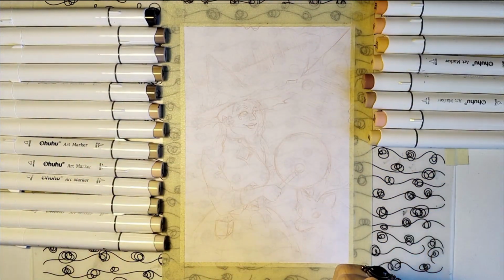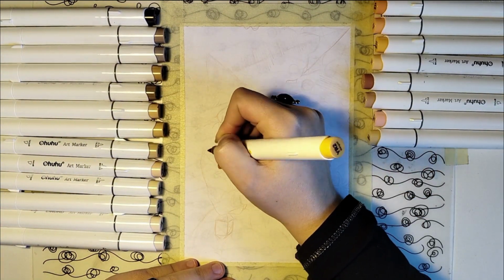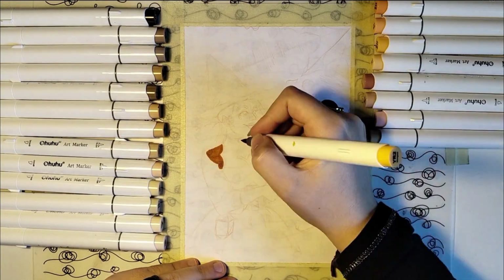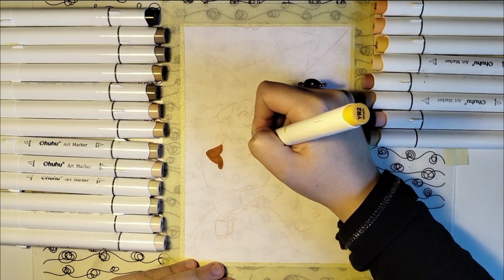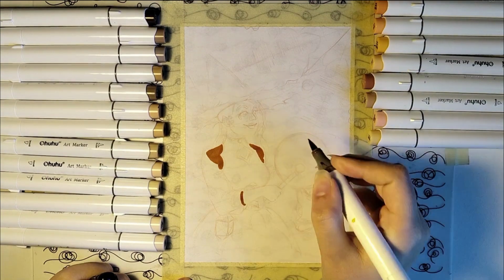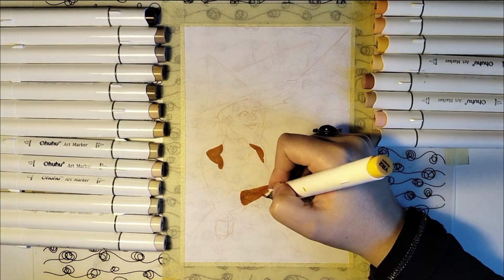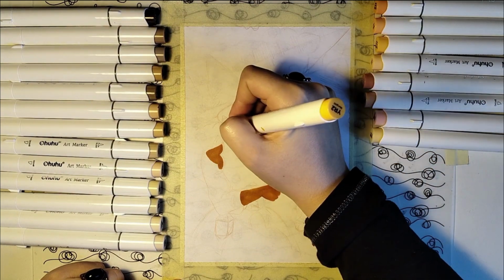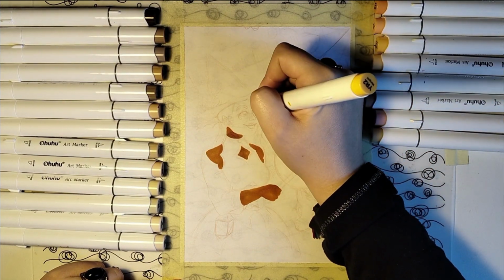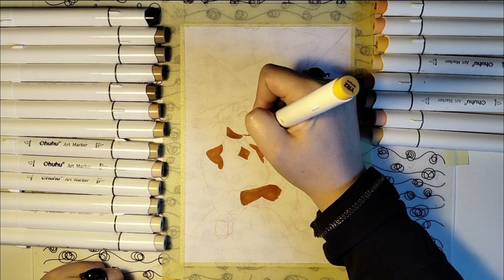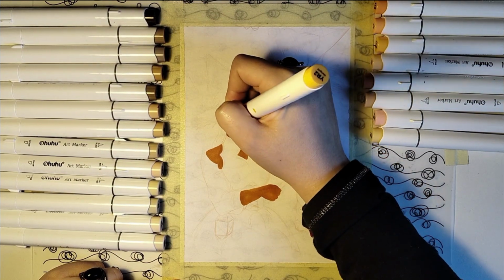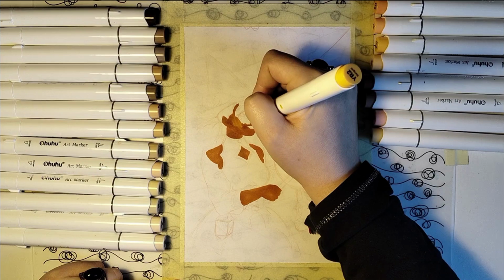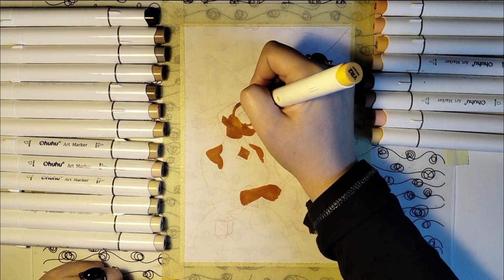I'm the creator of the Weeping Witch and Omneiris, and today I will be drawing an orange witch. In the last video I drew a red witch with all of my alcohol markers, water-based markers, liners, paint markers, and colored pencil in the color red. Today I am doing the same thing but with the color orange.